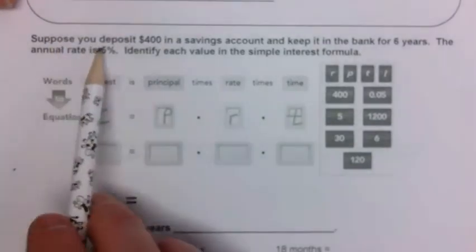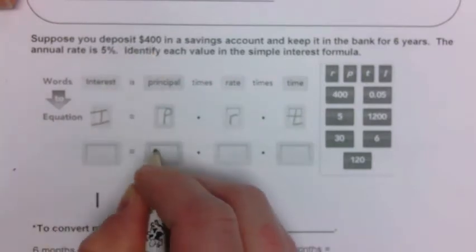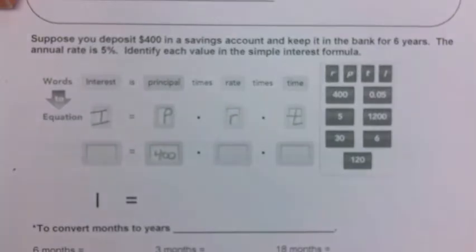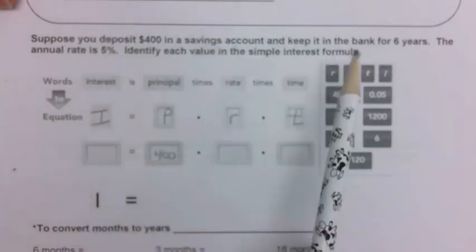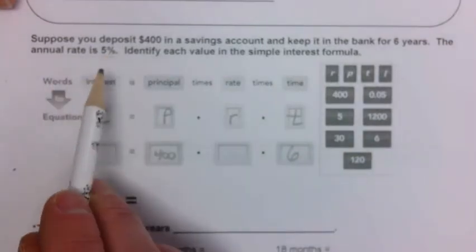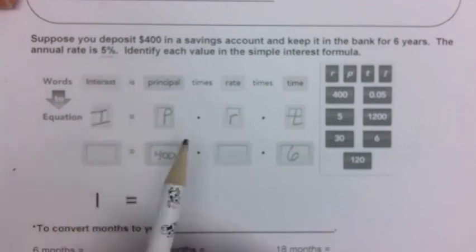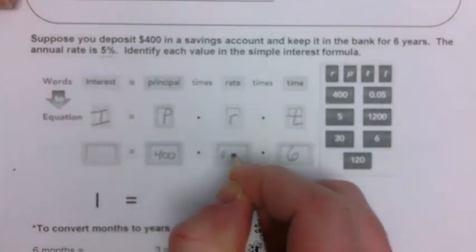All right, we need to fill in the different values given. All right, so it says that you've deposited $400. That's the original deposit, which is the principal. So we can substitute that in for P. All right, we leave it in the bank for 6 years. Remember, time we always express in years. So for T, the time, we're going to put 6. And the rate was 5%. Okay, remember, to use this equation, we're going to convert that into a decimal. 5% is the same as 5/100ths.